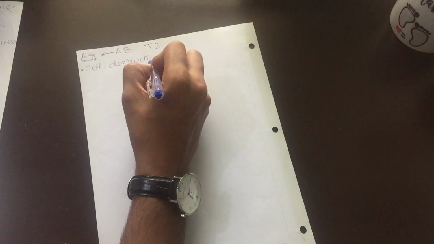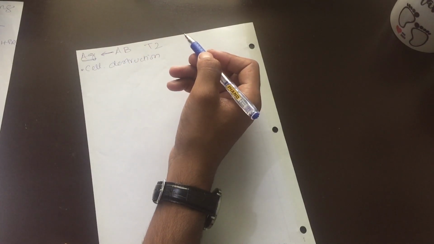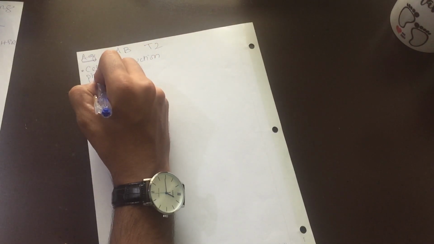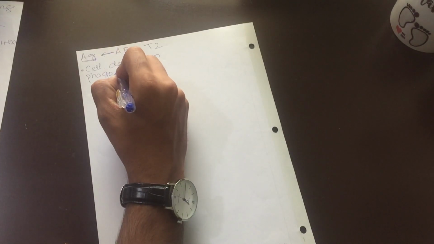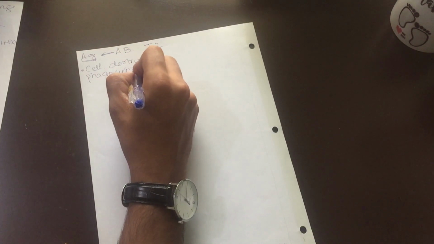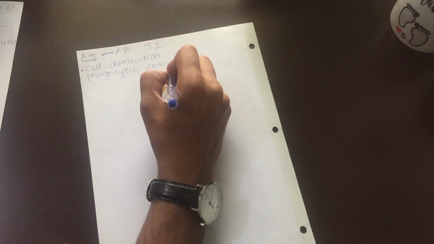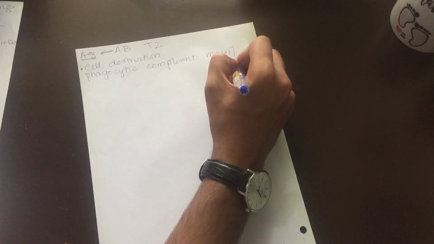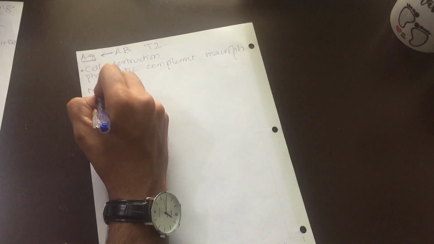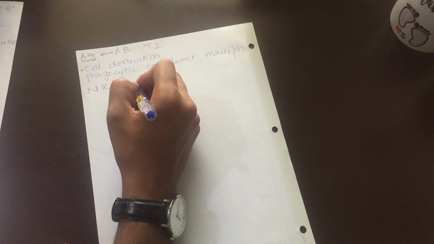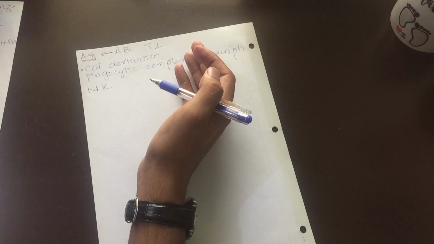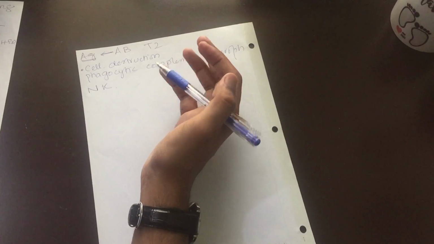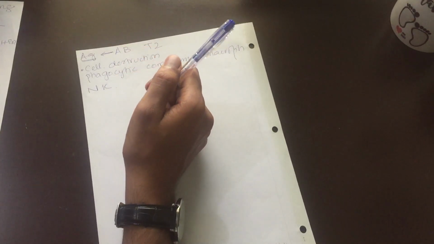The cellular destruction is either by the phagocytic cells including complement and macrophages, or cell destruction by the natural killer cell, which releases its granzymes and perforins, and it can cause cell destruction.